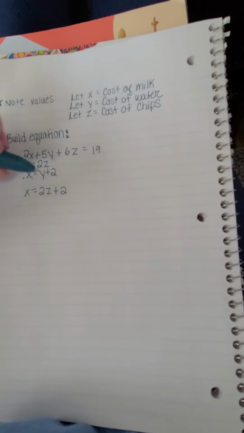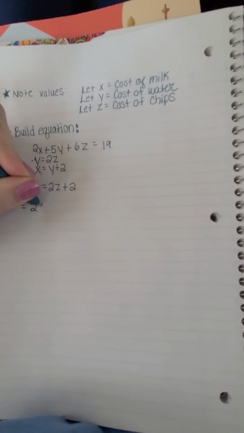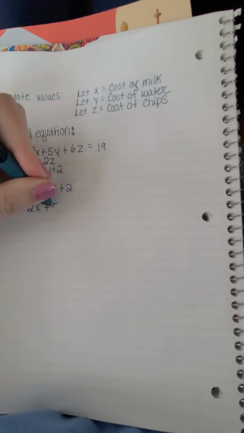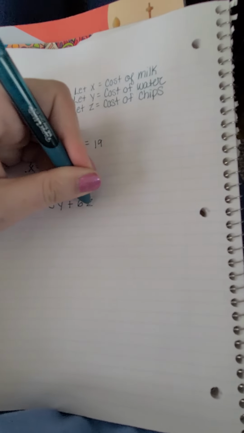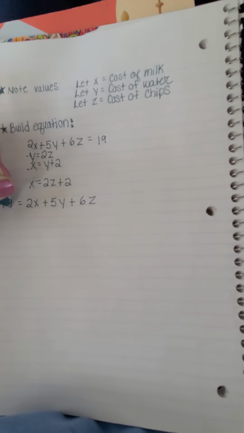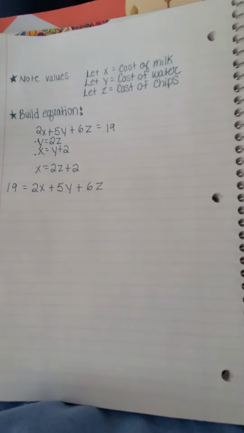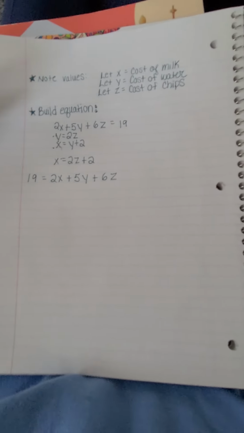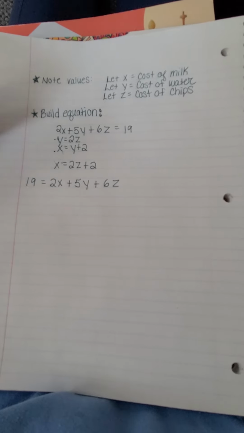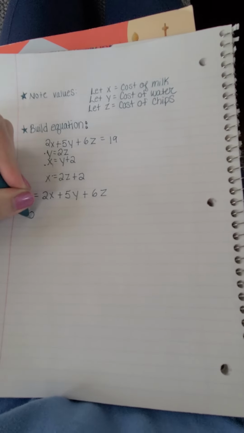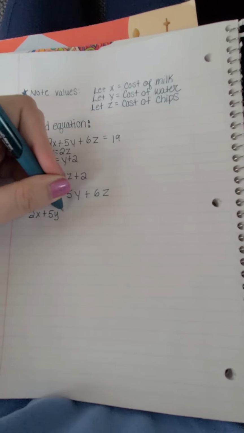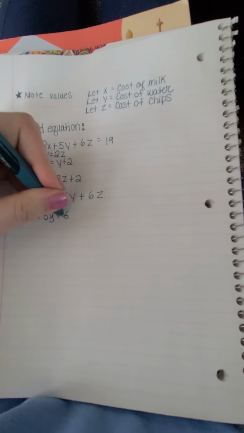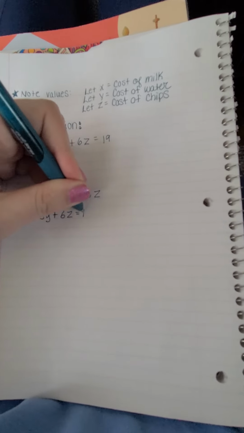We need to take both of those and put them all together. So now we end up having 2x plus 5y plus 6z equals 19. To find the value of z, it's going to be a lot of writing, but we're just going to break it down. 2x plus 5y plus 6z equals 19.